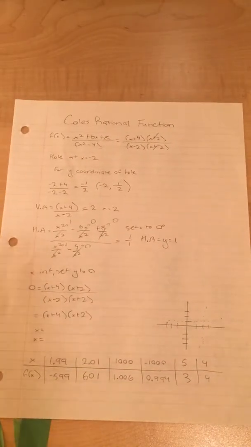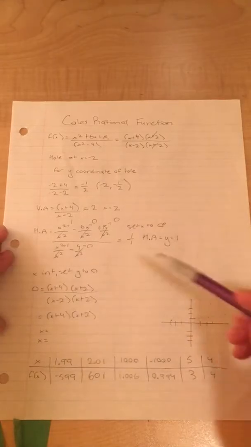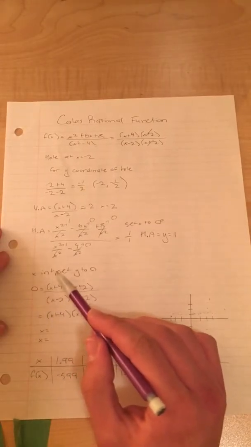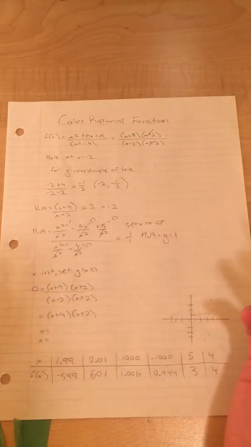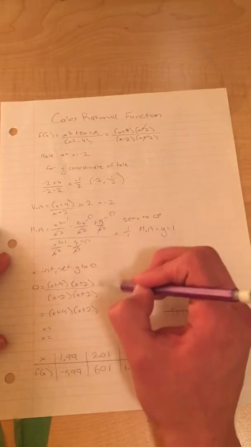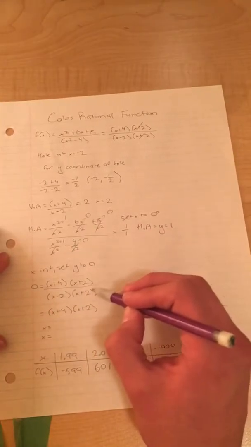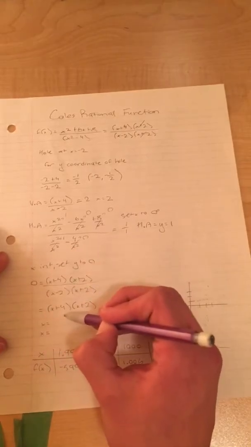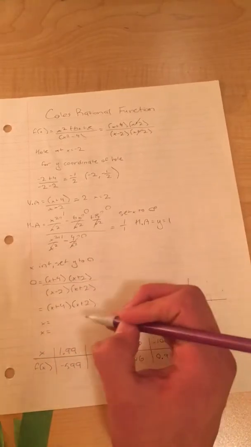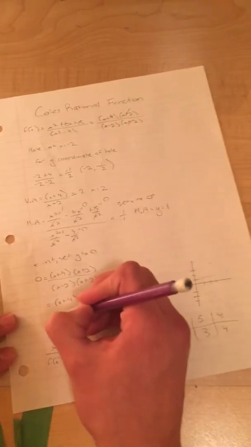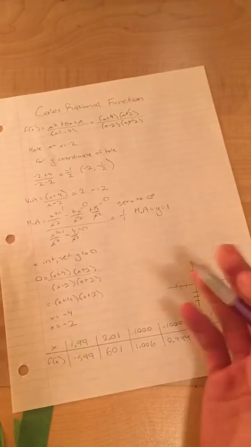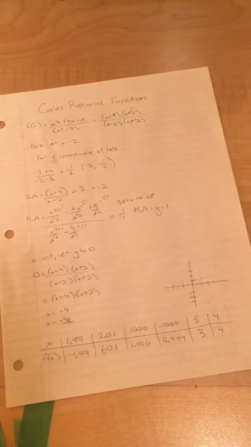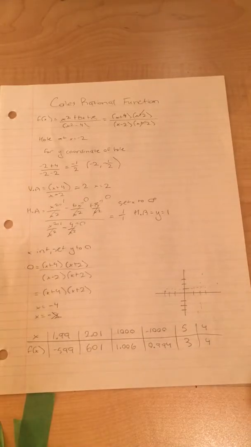Now that that's done, we want to find our x-intercept. So we set y to 0. We get 0 equals (x plus 4)(x plus 2) over (x minus 2)(x plus 2). To get rid of the denominator, we multiply both sides by (x minus 2)(x plus 2). We're left with (x plus 4)(x plus 2) equals 0. Solving that for our x-intercept, x equals negative 4, and x equals negative 2, but wait, we can't use x equals negative 2 because it's a hole.